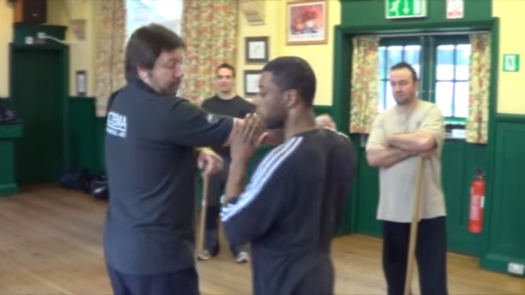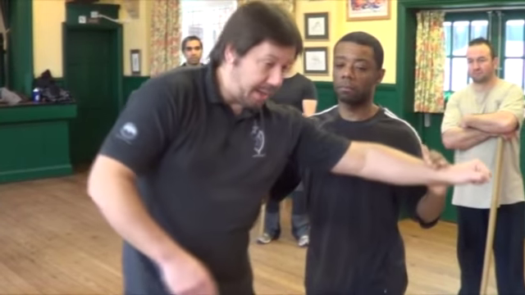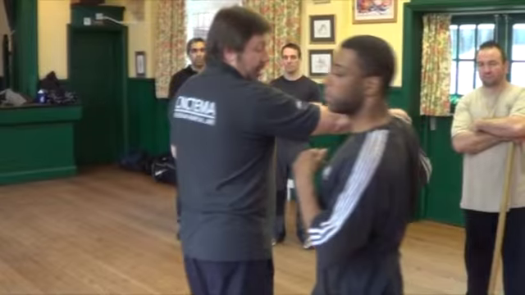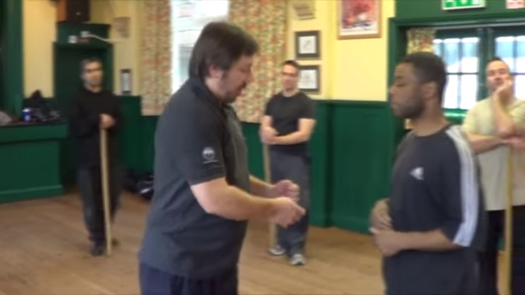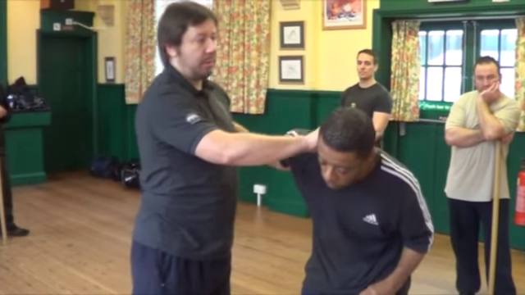So from here, boom, you can control the arm. From here, you can hit. From here, take down. So this is what we mean by not working with technique so much. It's like seeing what you've got available at that point, and that's what you're going to work with.